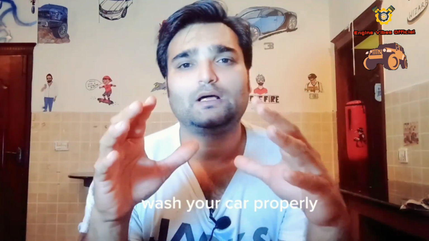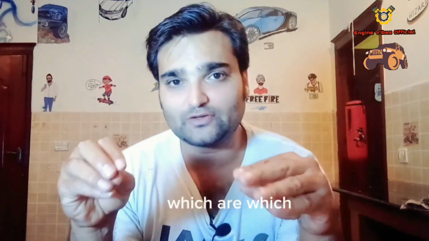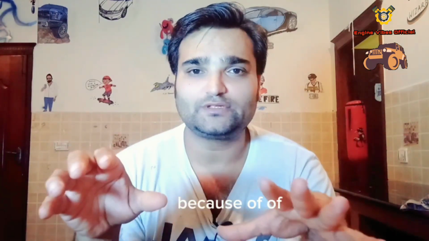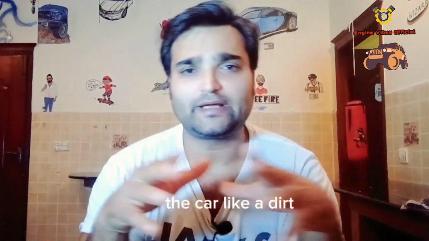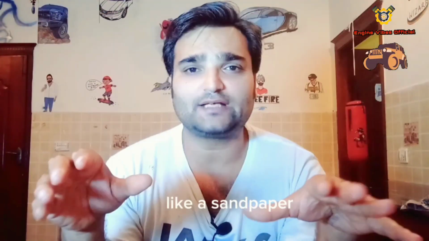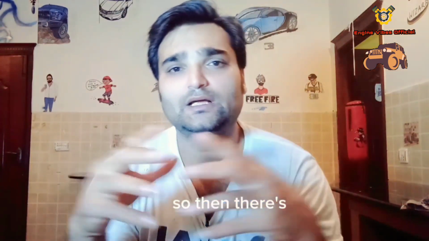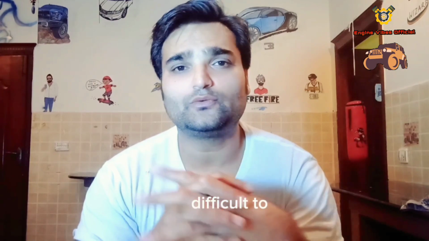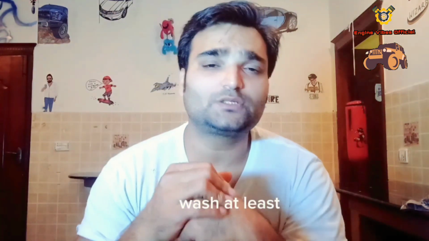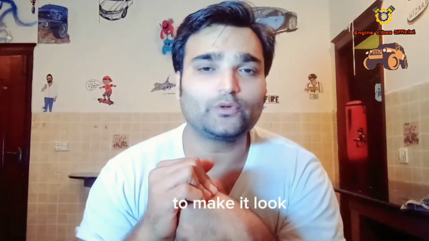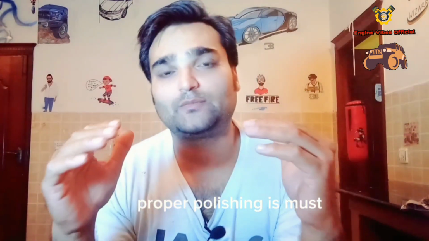Wash your car properly, because if you don't wash your car, it will create swirl marks, which are created because of the sand and dirt on the car. It works like sandpaper. It scratches your car body and makes swirl marks. Then it's difficult to remove the swirl marks. So you have to maintain your car. You have to wash it at least once a week to make it look great and marvelous. Proper waxing and proper polishing are a must for that.